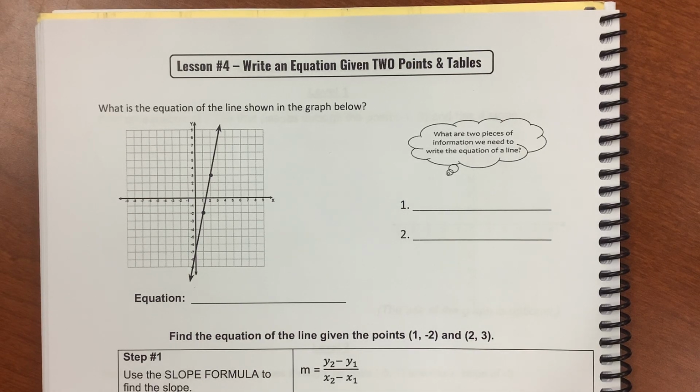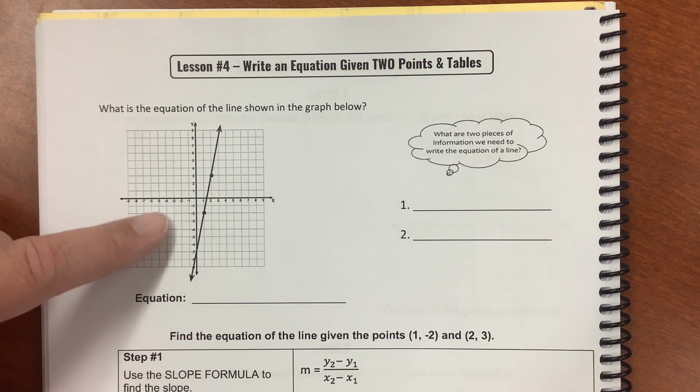We're in Book 2, Chapter 3, Writing Linear Equations and Functions, Lesson 4, Writing an Equation Given 2 points or a table. Now, we know how to do this, so this is really a little bit of review and maybe a slightly new method. Let's try. Okay, so what is the equation of the line shown in the graph?